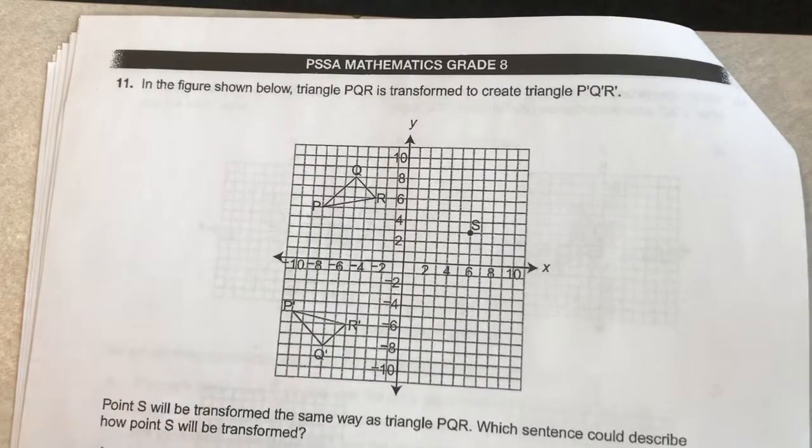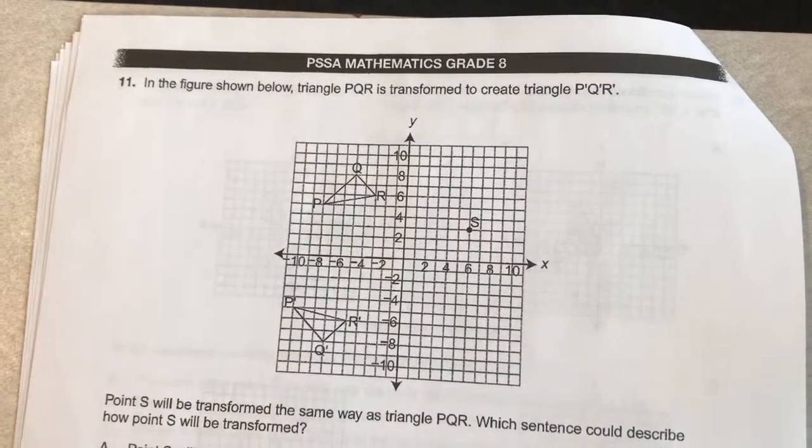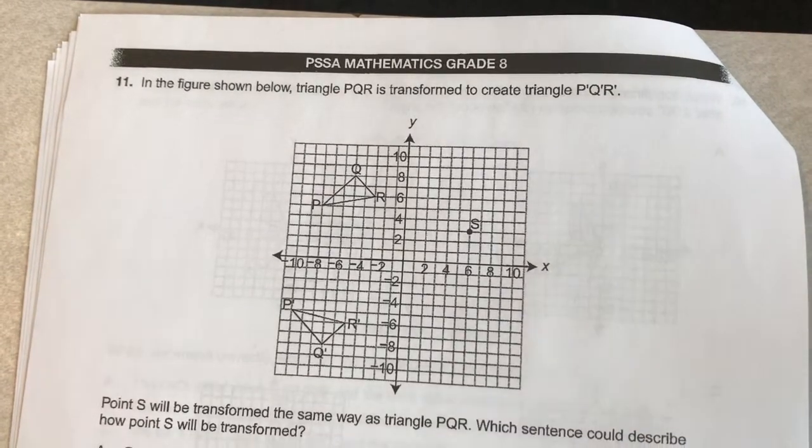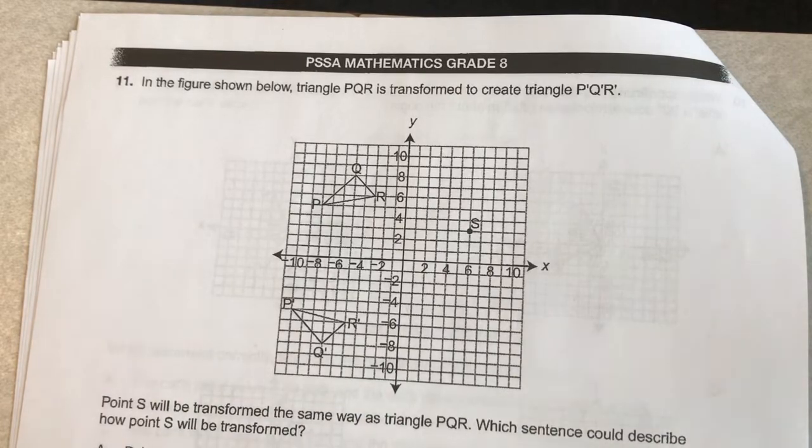All right, problem 11. This is one of those weird problems that you just really have to read through before you actually do it, because if we're going to be honest, I did this problem already and I have to redo it again because I screwed up.